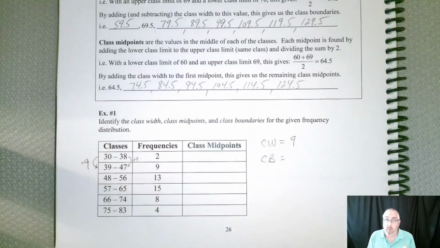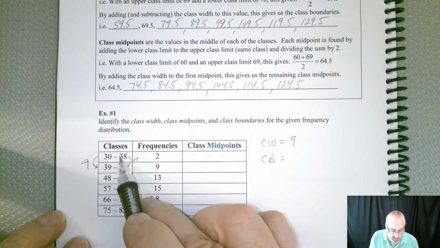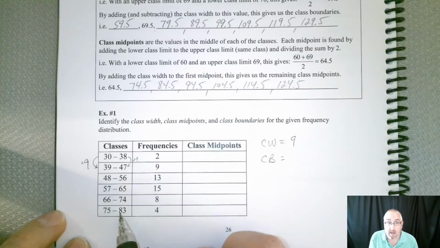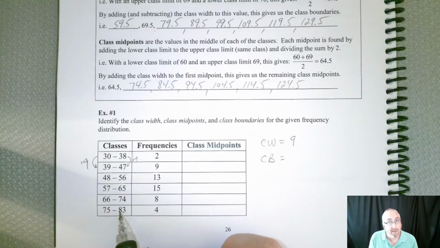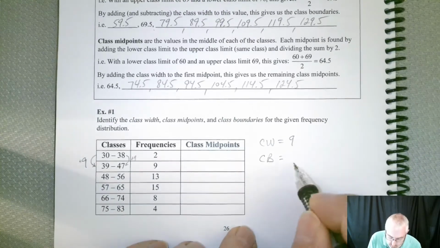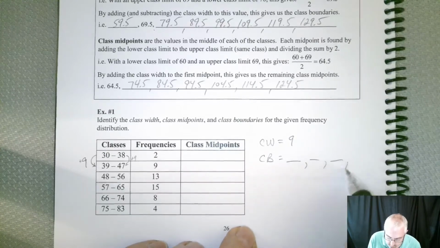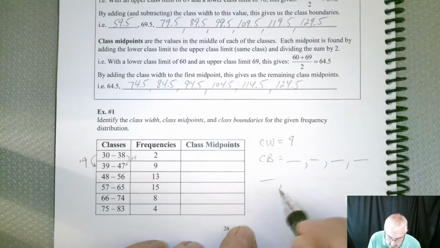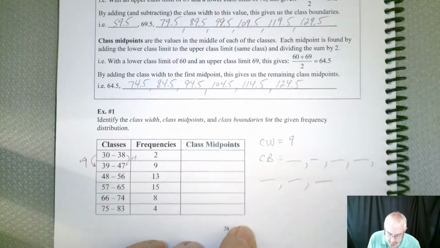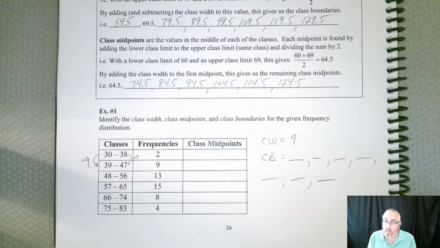So now, the first thing we should probably put down is how many boundaries we should have. So how many boundaries are we going to need for this table? So we have 1, 2, 3, 4, 5, 6 classes. So that means there should be one extra. So there should be 7. 1, 2, 3, 4, 5, 6, 7. Okay, so we know there should be 7.